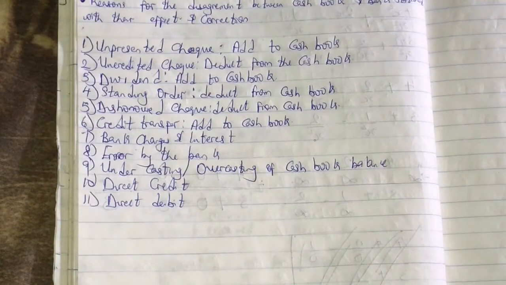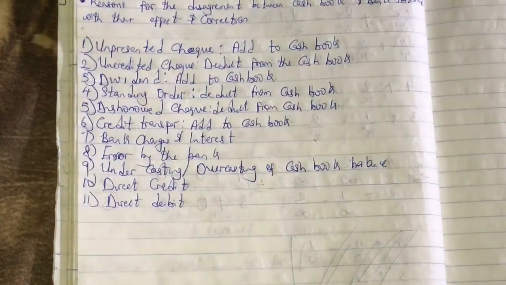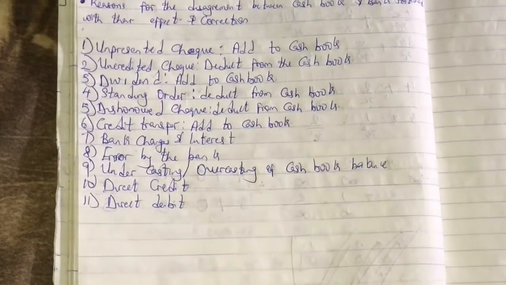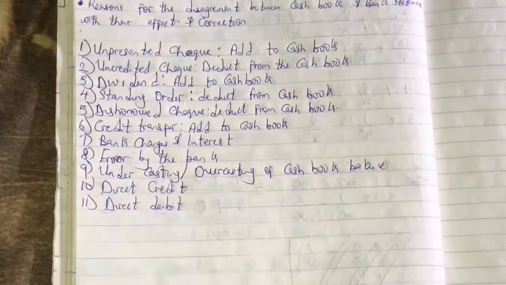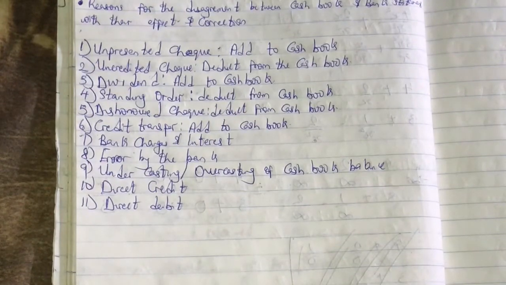And as for direct debit and direct credit, it is an arrangement whereby a person's account is credited with a sum of money at the instance of a debtor with the owner's prior permission. This has to do with the bank. So for direct credit, you add it to the cash book. Direct debit, on the other hand, is an arrangement whereby a person is debited with a sum of money. So you deduct it from the cash book.